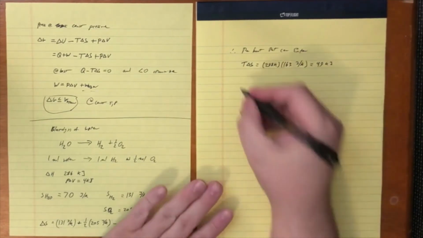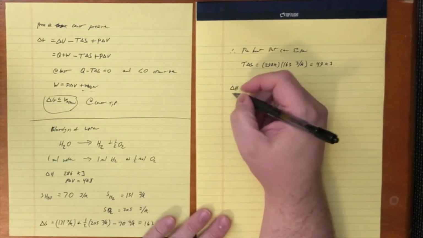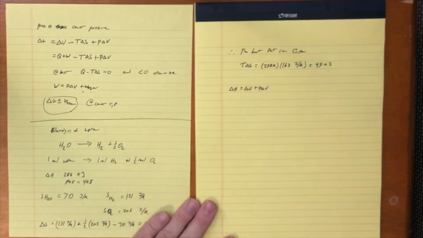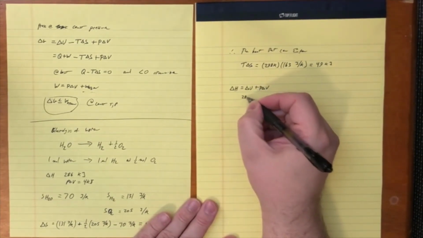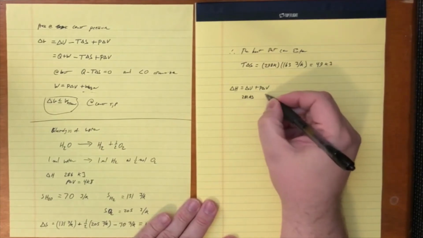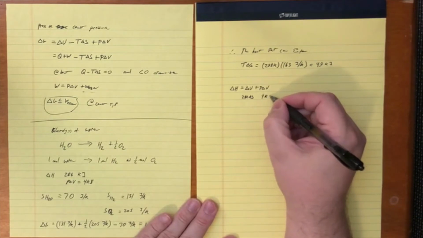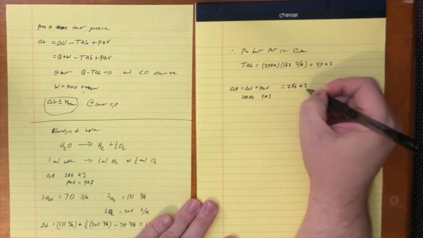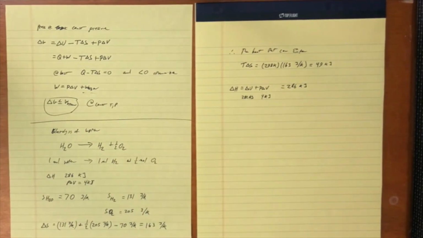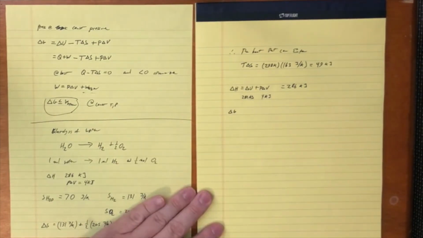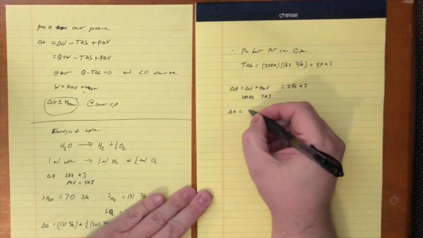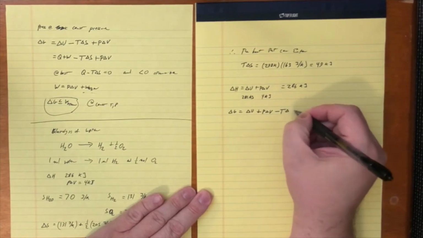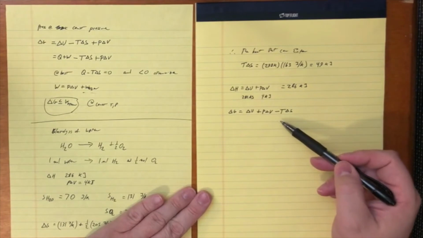So again, if we look at the change in the enthalpy here, that's the change in the energy plus P delta V. The change in the energy had to be 282 kilojoules. And again, the PDV term was our 4 kilojoules. And that gave us our total 286 kilojoules of enthalpy. If we want to look at the change in the Gibbs free energy, that's again our delta U plus P delta V minus T delta S. So now we're allowing some of the heat from our environment to enter the system.